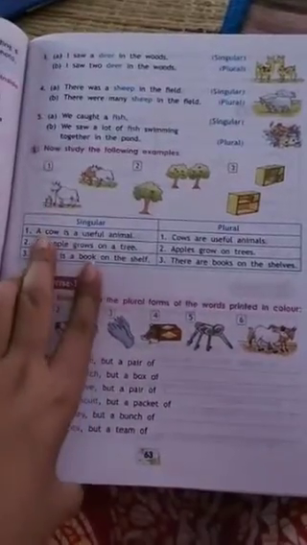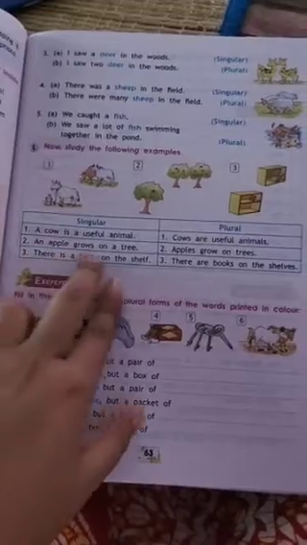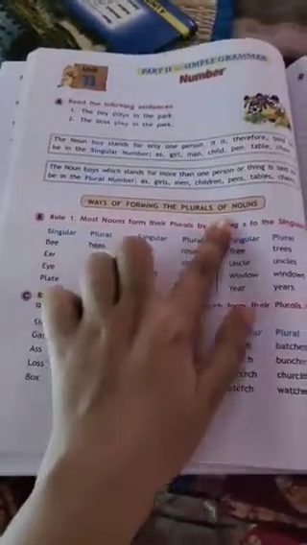So I hope this is clear to you. See, some more are there. A cow is a useful animal. Cows are useful animals. An apple grows on a tree. Apples grow on trees. There is a book on the shelf. There are books on the shelves. So children, I hope you understood this part. Also, I hope you have understood whatever we have learned today about ways of forming the plurals of nouns.